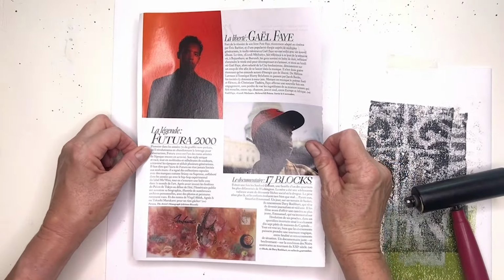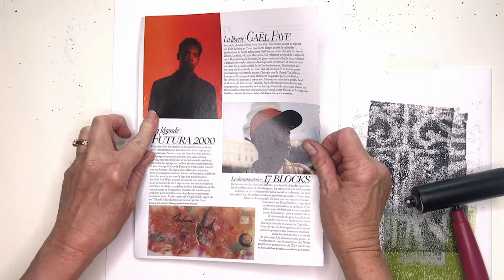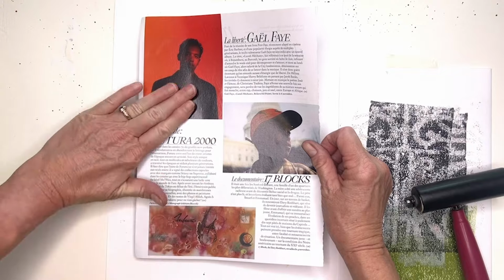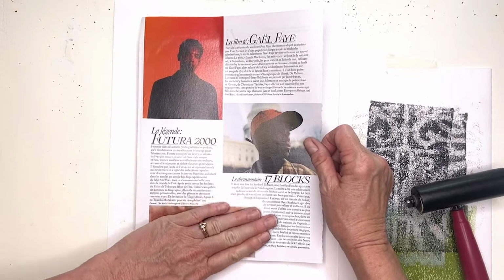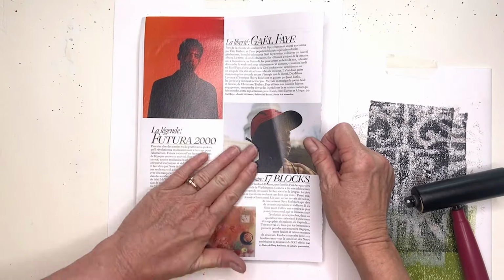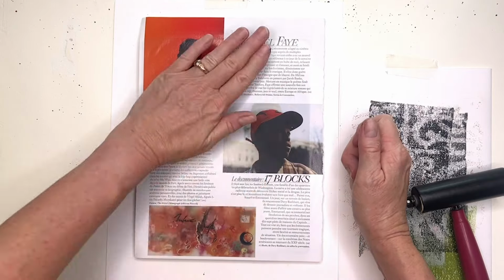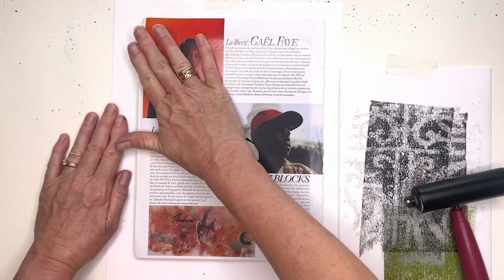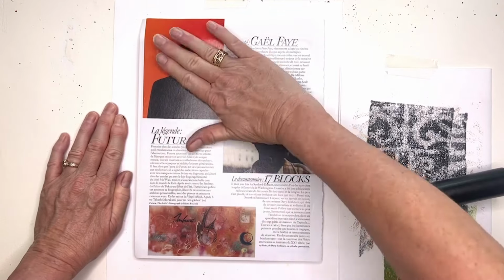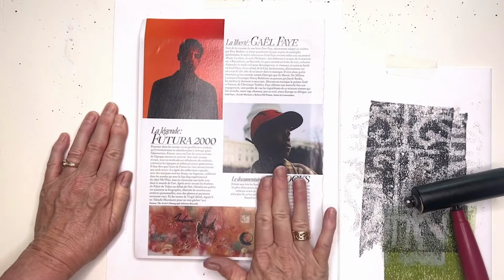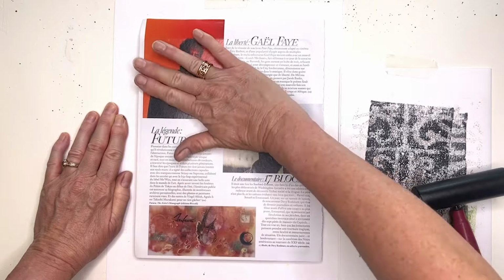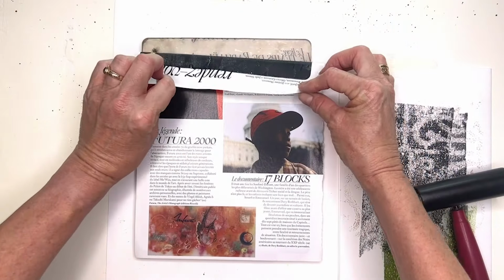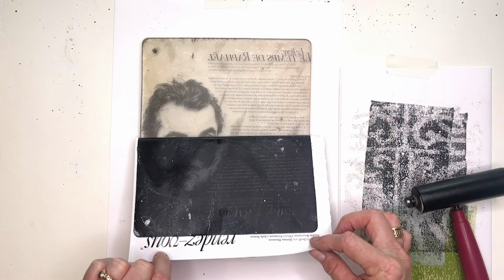So I'm going to catch that left-hand edge, and this is where you need to have clean, dry hands to just smooth out. And the weight of magazine paper will often mean that air bubbles can catch. It's a lightweight paper which can catch air bubbles. So just give it a little rub over, very quick, and then peel back.